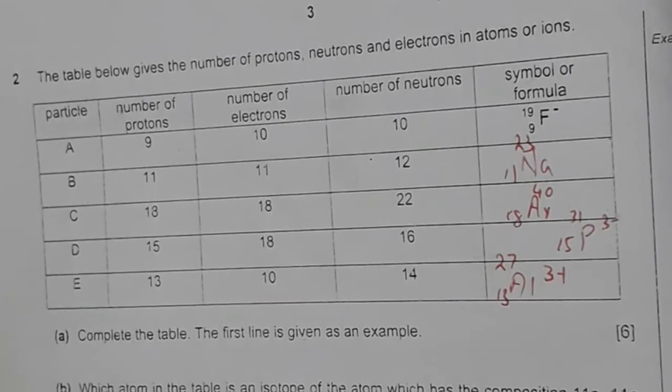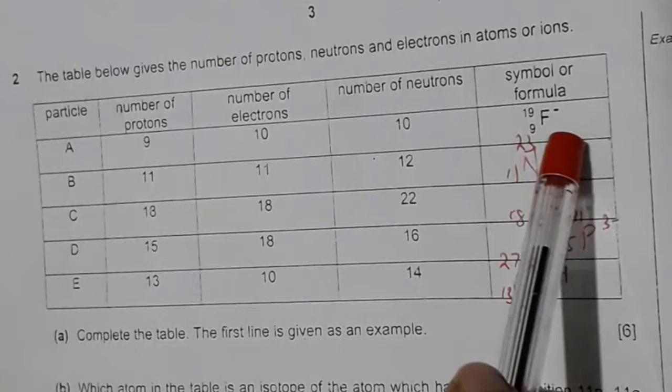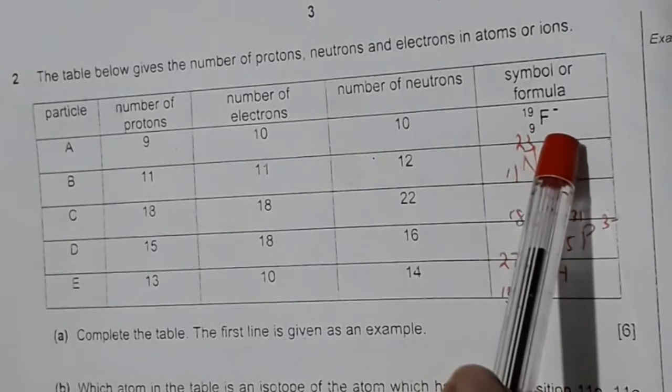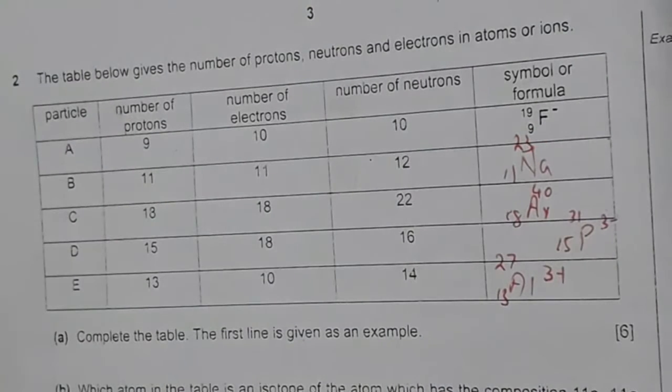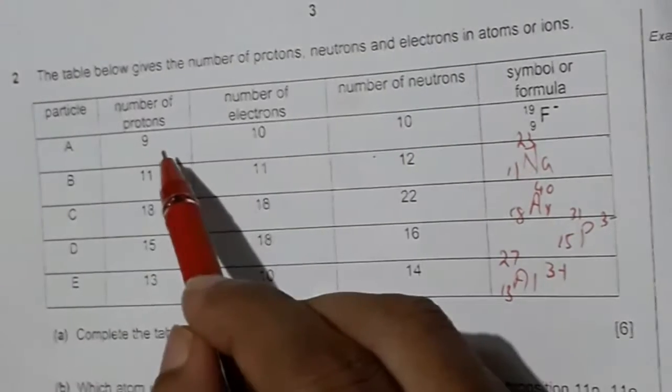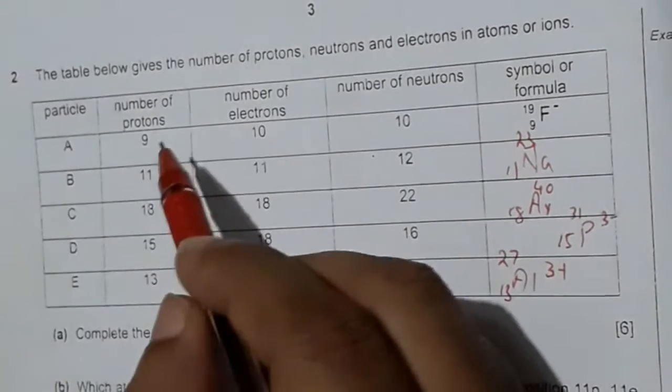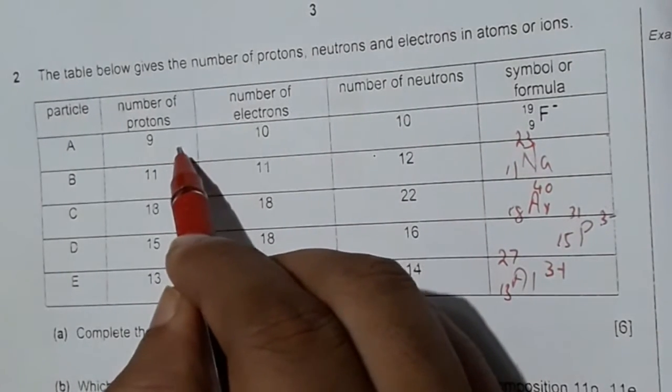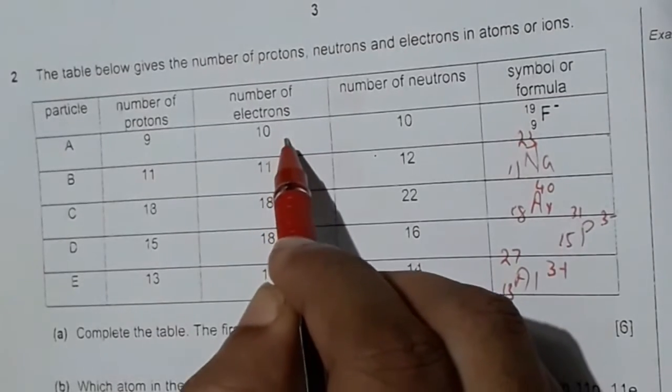Also we have to write over here the charge. If they have charge we have to write it over here. To understand the charge of the element you have to look over here. Here number of protons 9, 10 electrons.